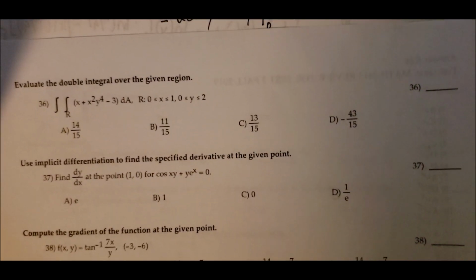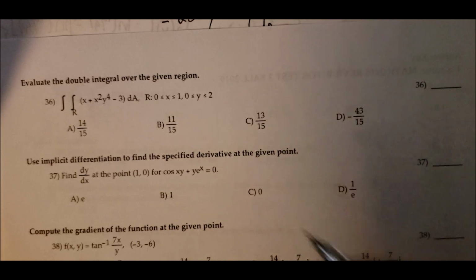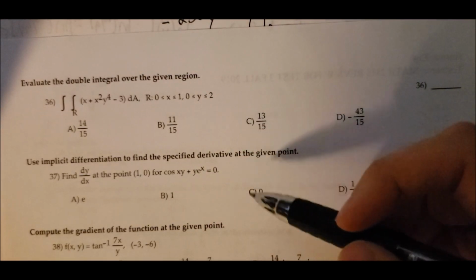And 36 is another double integral. X is going from 0 to 1, y is going from 0 to 2.